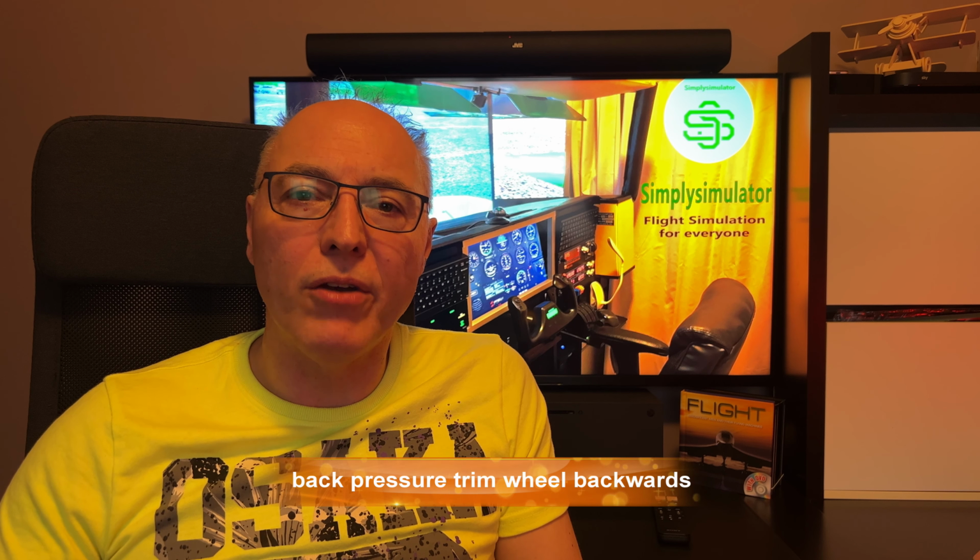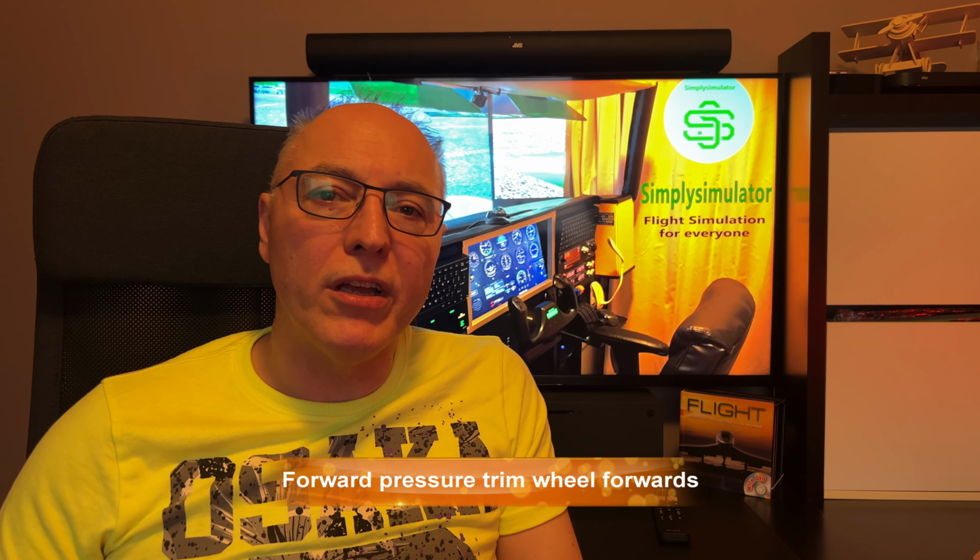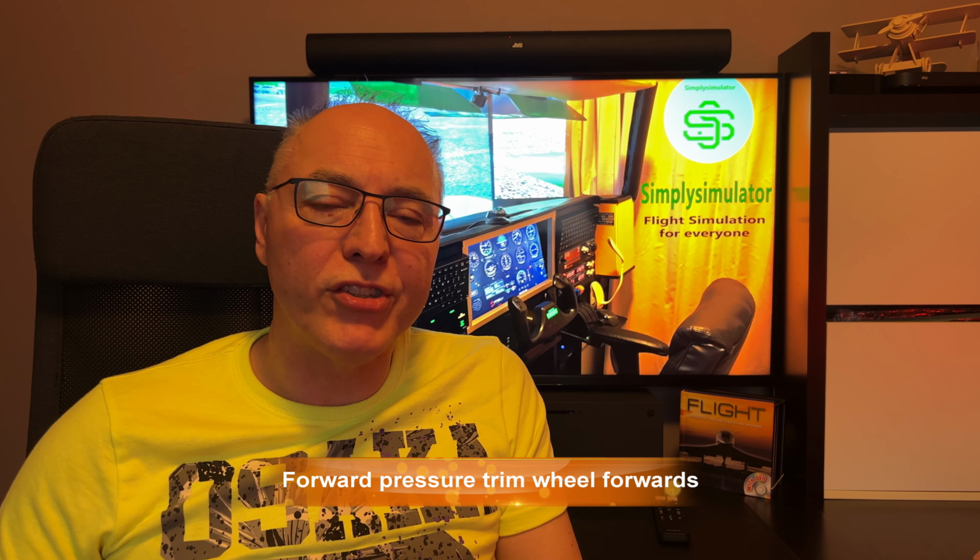The second thing we did was around trimming. The instructor untrimmed, so made the aircraft kind of unstable, and then I had to trim it again. So the big thing to remember about this is where you're pulling back on the yoke. If you're pulling back on the yoke, you need back pressure, then you roll the trim wheel backwards. If you're pushing forward on the yoke, so you need to put forward pressure, then you push the trim wheel forward.